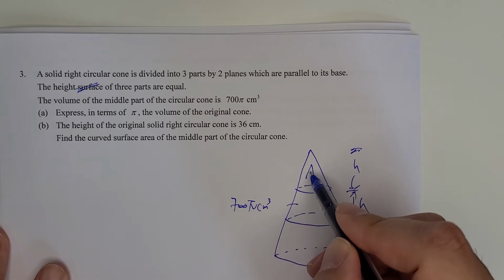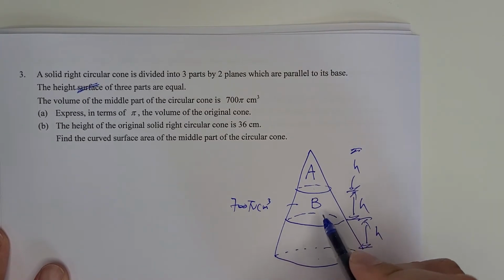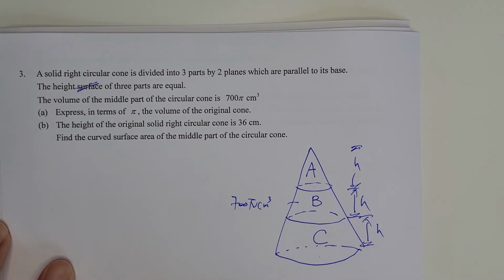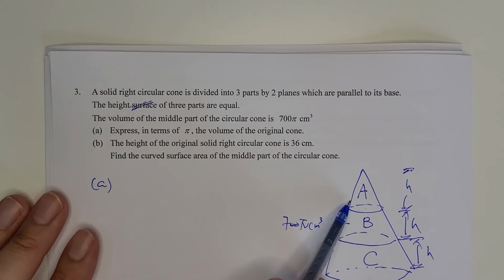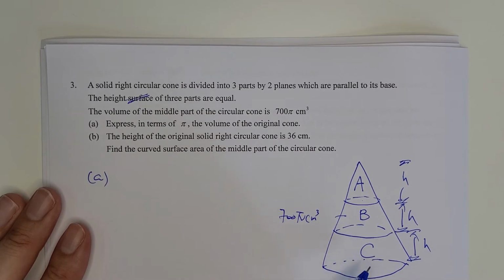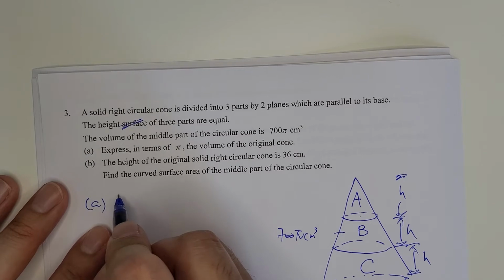We call them A, B, C. So in part A, we know that the height of solid A equals the height of solid B equals the height of solid C. So we can write it this way.